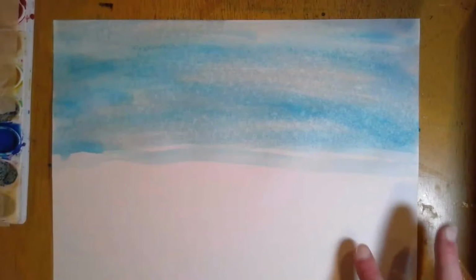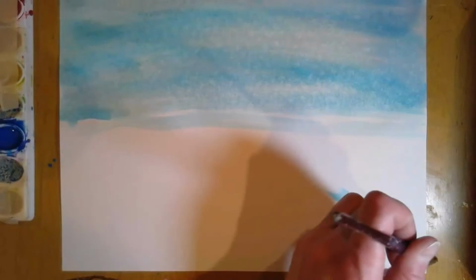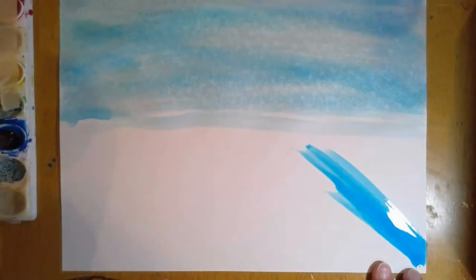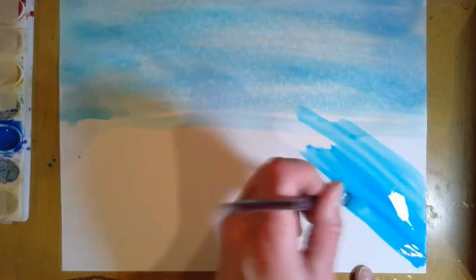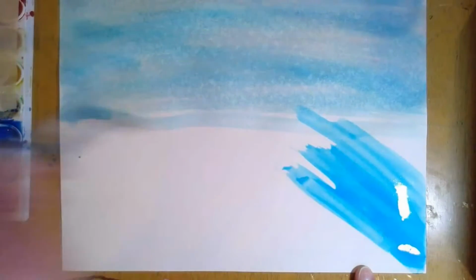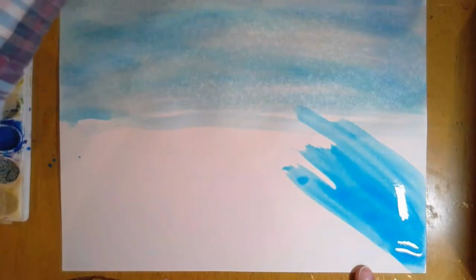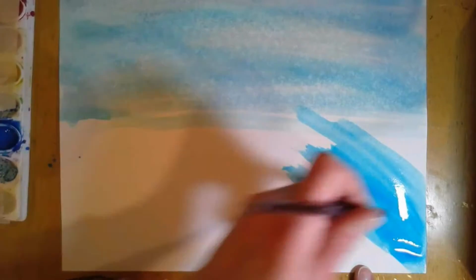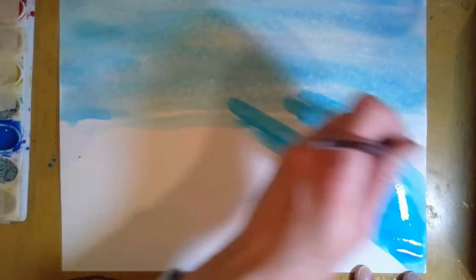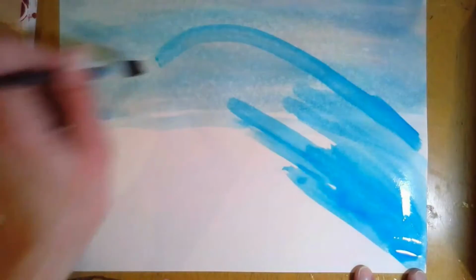Now, this is dry, and I am going to use some dark blue paint, and I'm going to start making my water move up. I want to make that great big wave. I want to make it go up and up and up. And then I want to make it curve.